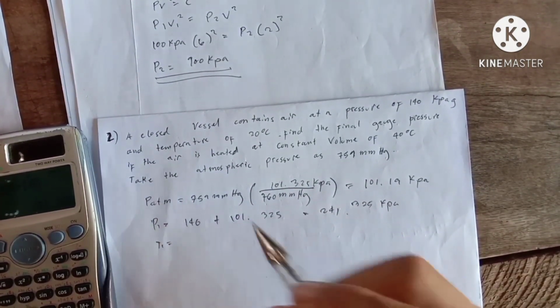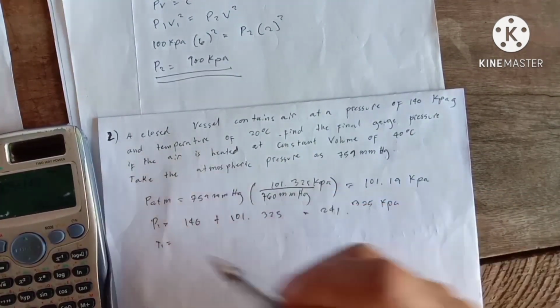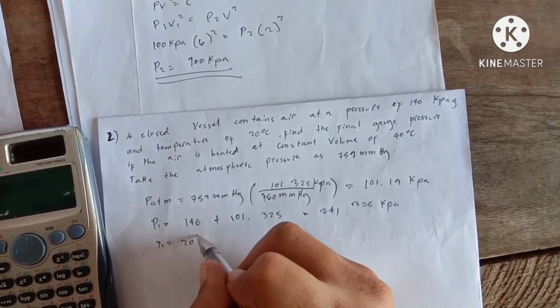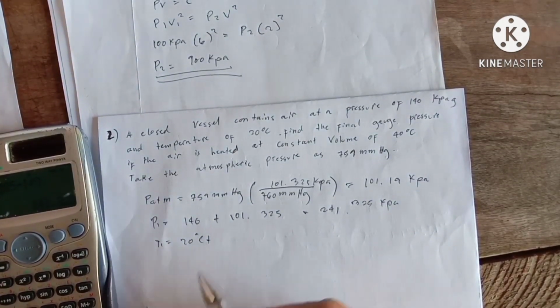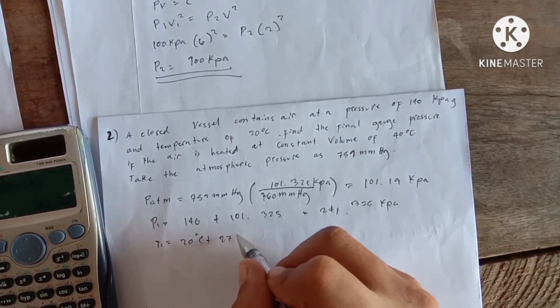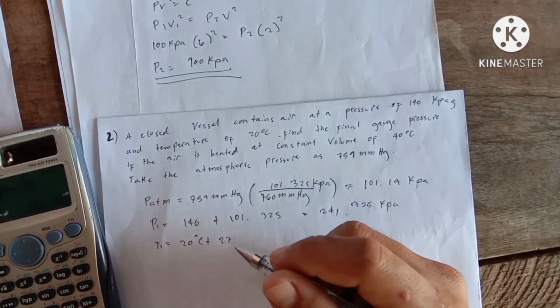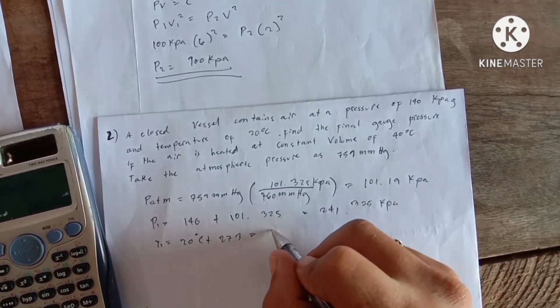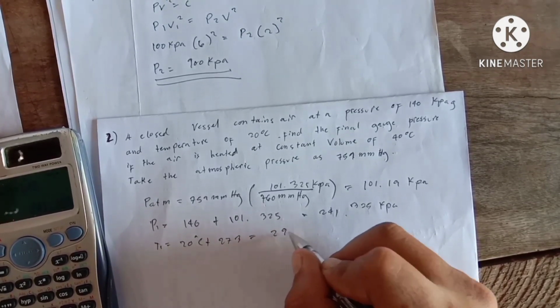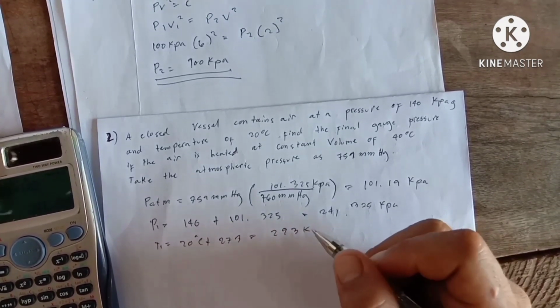That's why temperature 1 equals 20 degrees plus 273, we need to add 273 in order to get the units of Kelvin, equals 293 Kelvin.